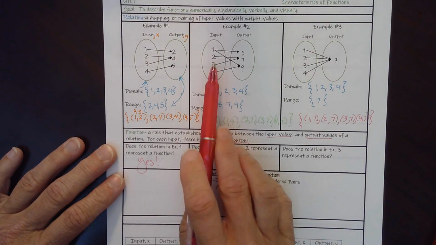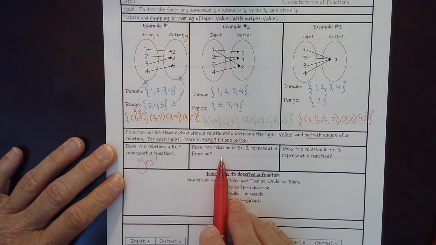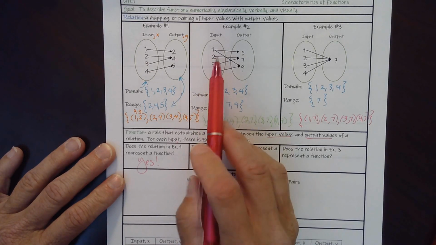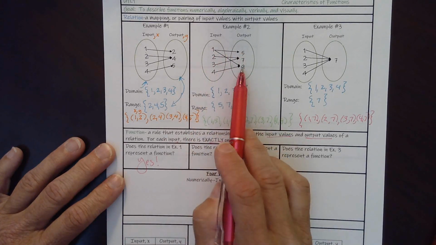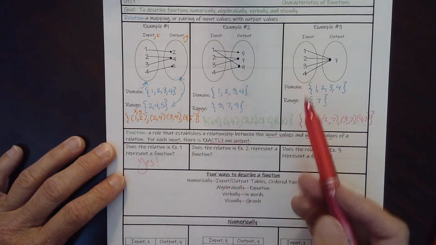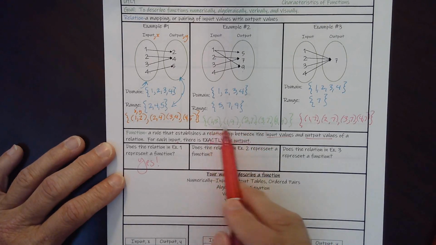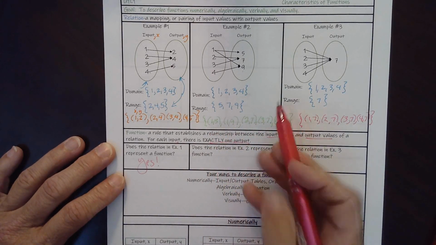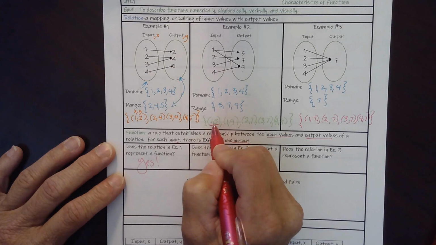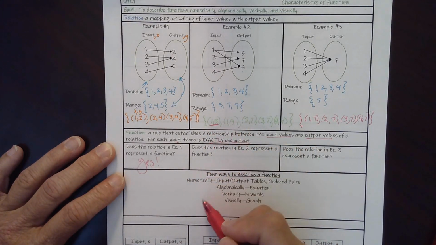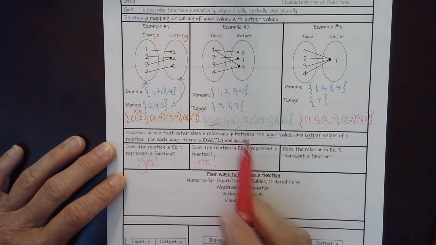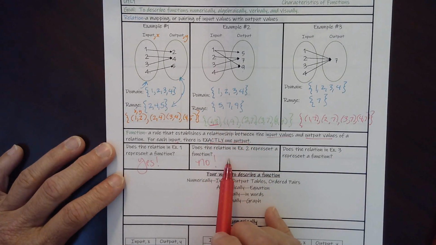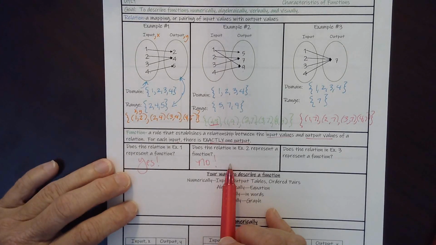Okay, what about example 2? Is there an X value that is paired with more than one Y value? If you go to your mapping, you'll notice that 1 is paired with 5 and 1 is paired with 9. If you look at your set of ordered pairs, you'll see here that 1 is paired with 5 and 1 is paired with 9. So no, the relation in example 2 does not represent a function.